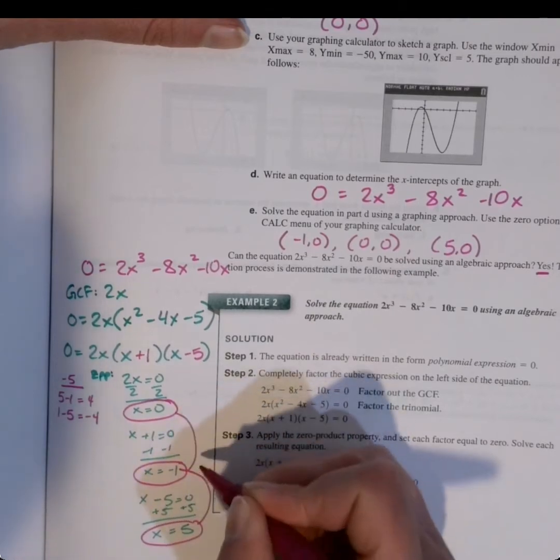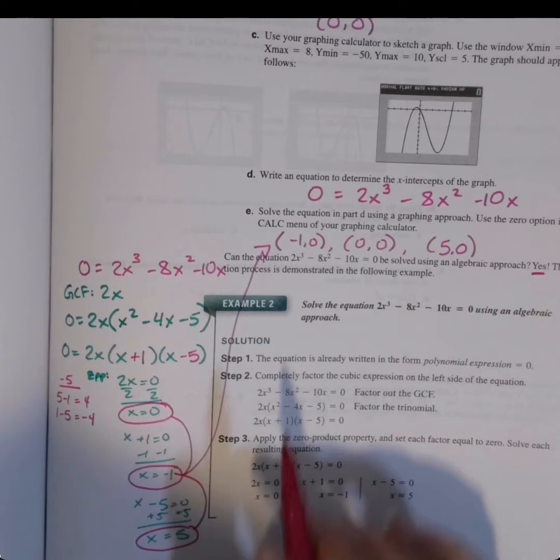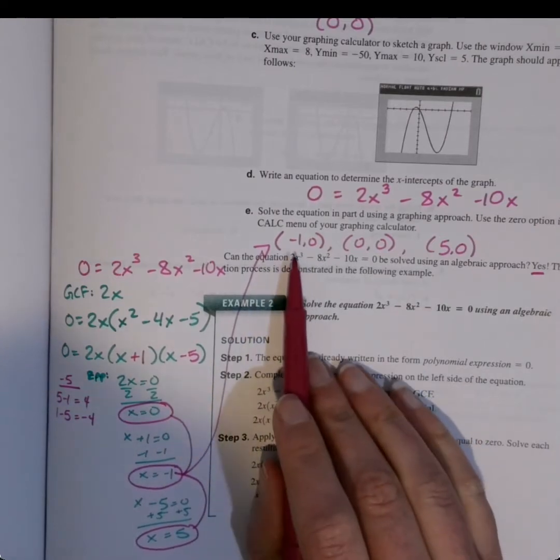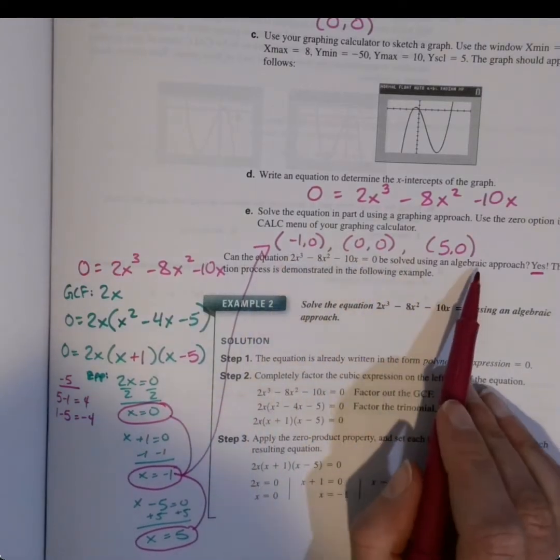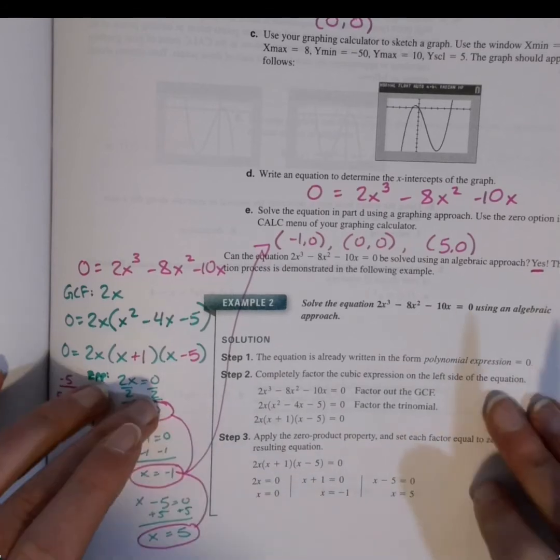And we can see how those give us the x values of the ordered pairs to the x-intercepts. X equals -1, x equals 0, and x equals 5. So (-1, 0), (0, 0), and (5, 0). So it is possible to use factoring to solve this one using the algebraic approach. All right.